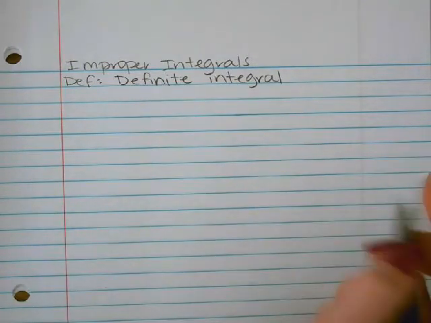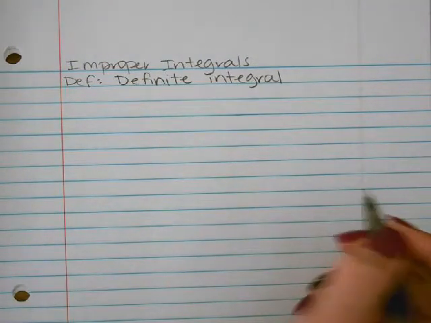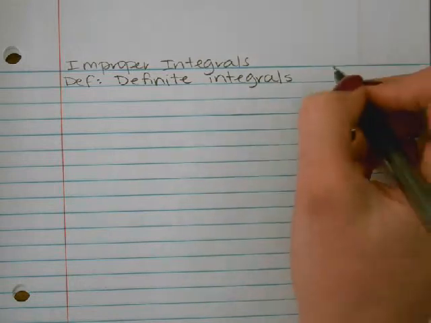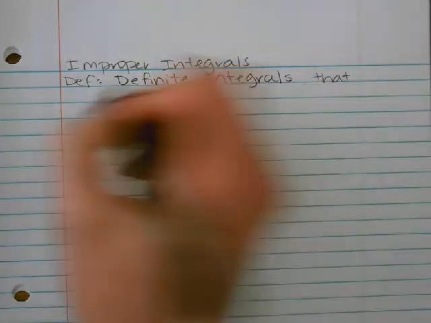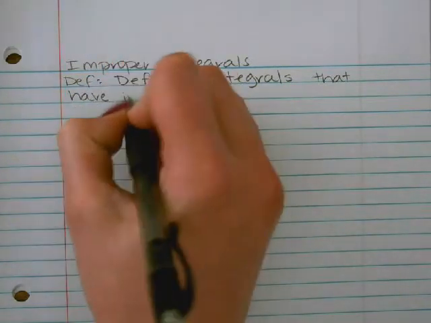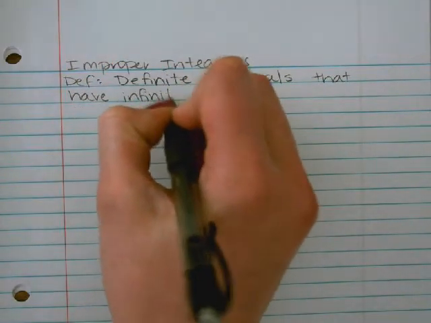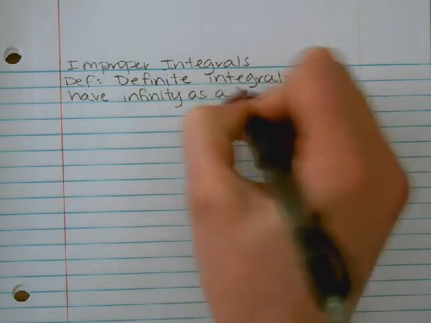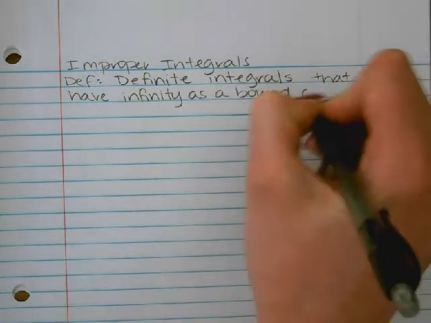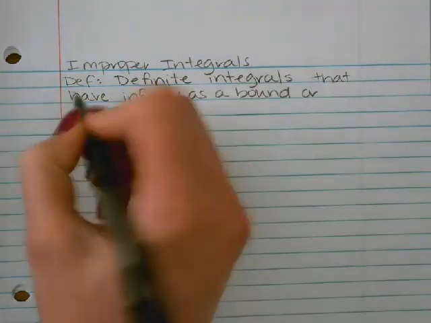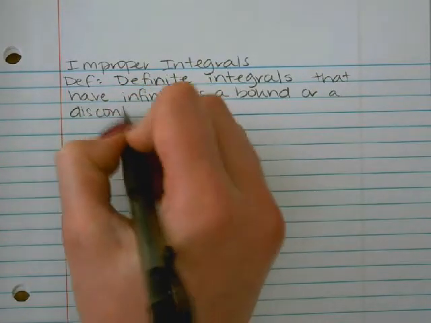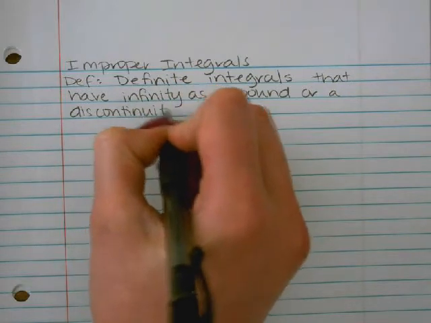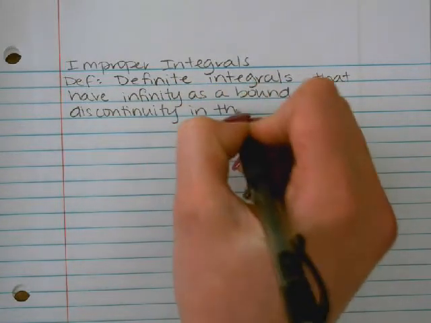So an improper integral is a definite integral that has infinity as a bound, or it could have a discontinuity in the interval.